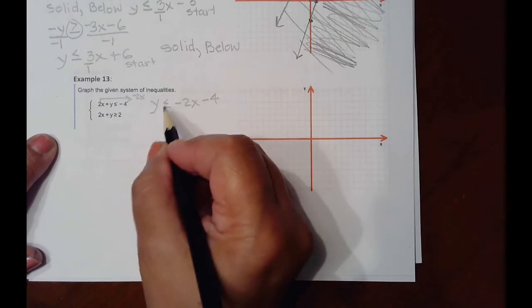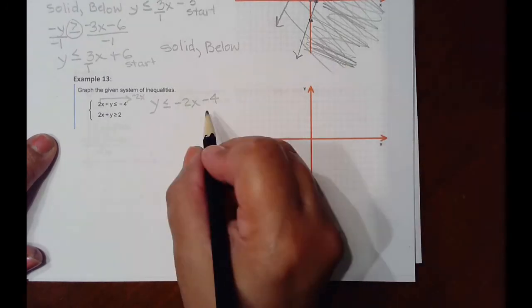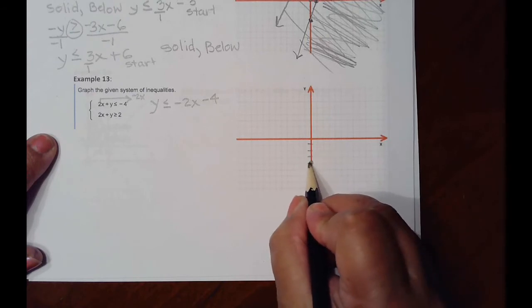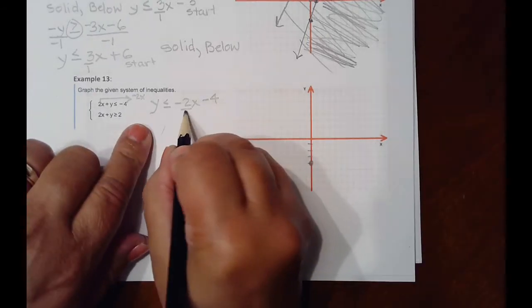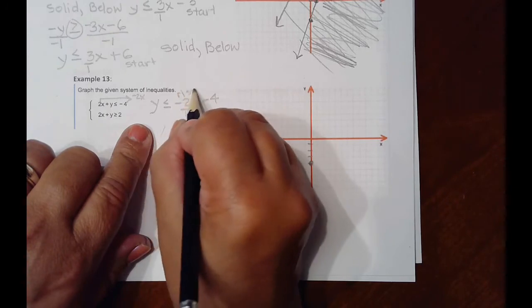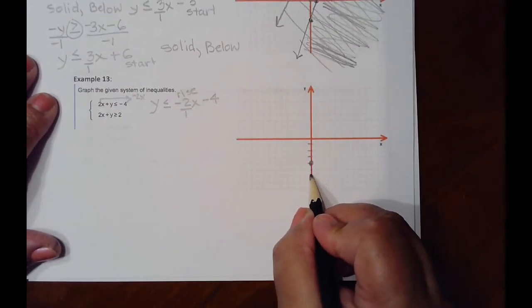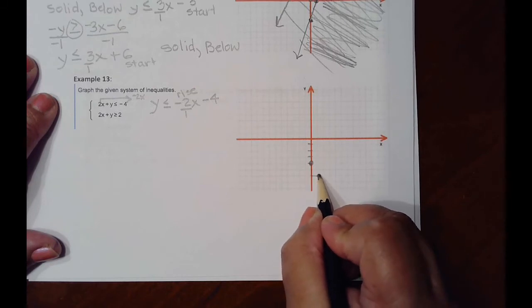There is no switching the direction, so we're going to be graphing this starting at negative 4 and then using a rise of negative 2 and a run of 1. So if I rise negative 2, that means go down 2, run 1.